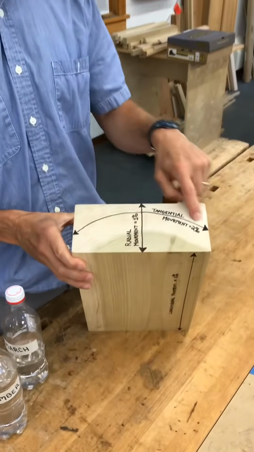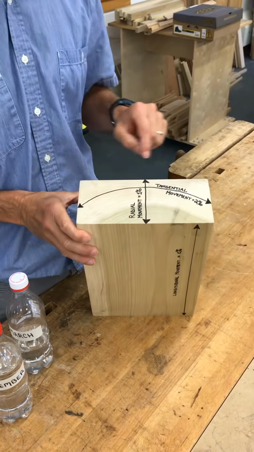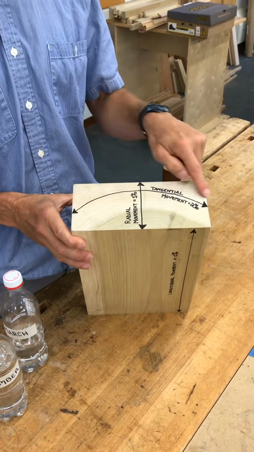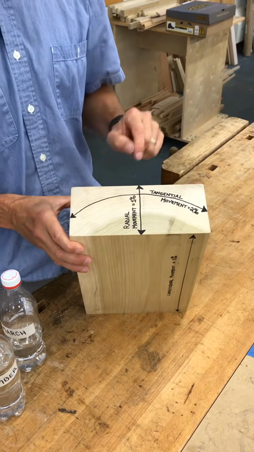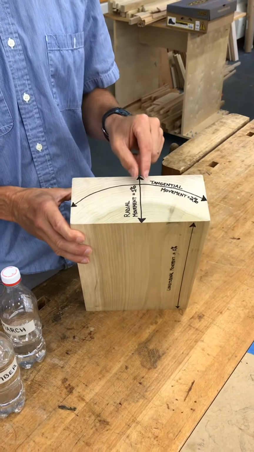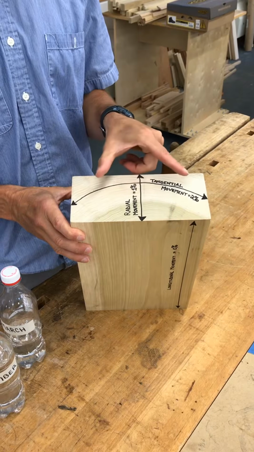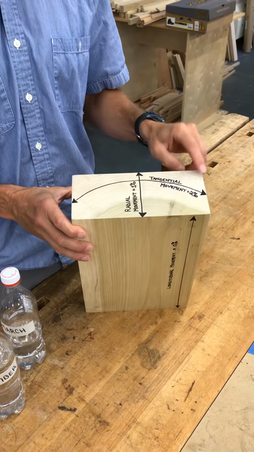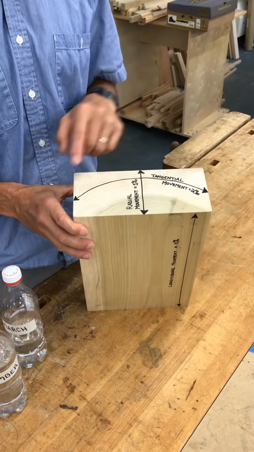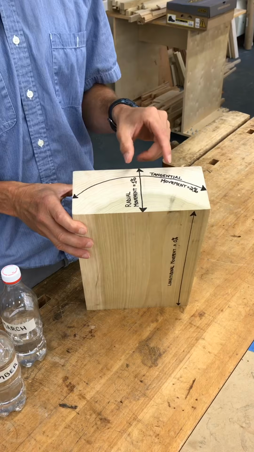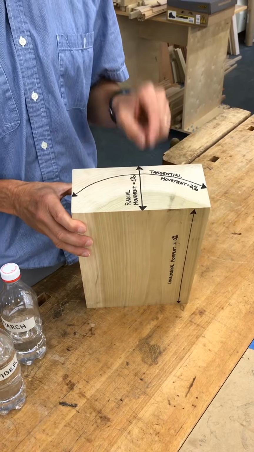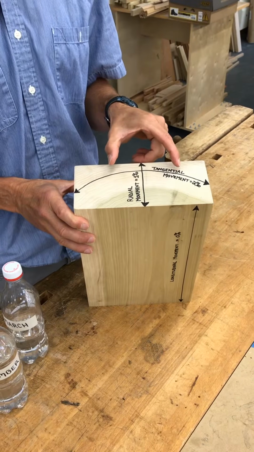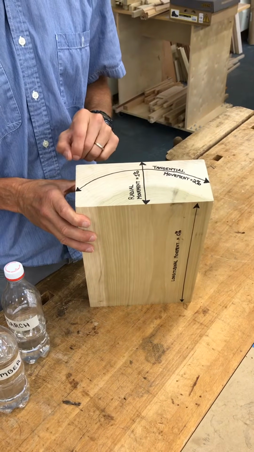First of all, the tangential movement. I find that one a little bit confusing. I like to think of it as expansion and contraction along the growth ring of the piece of wood. So this piece of wood is going to be expanding and contracting about 2% in this direction. 2% meaning if it's 12 inches wide and we multiply that by 2%, that's about 1/4 of an inch. So from the driest time of the year to the wettest time of the year, it's going to expand about 1/4 of an inch, and then it's going to contract again that full 1/4 of an inch.